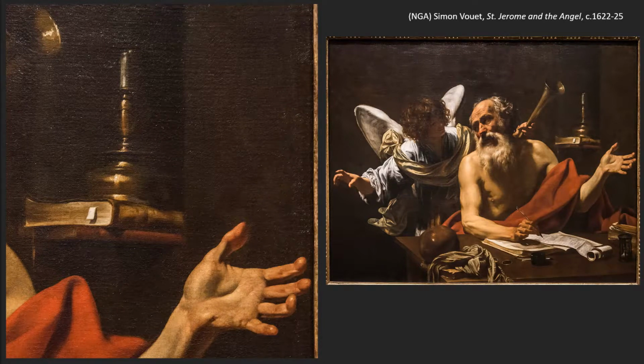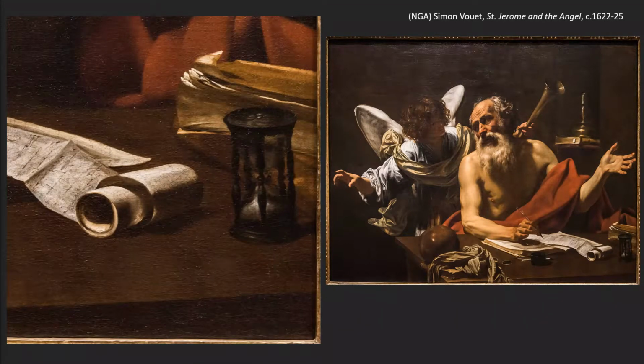But at the same time, a snuffed candle is often a symbol for the end of life, and we saw it in that still life by Heda, in very much the same aspect. And then, as Katrina mentioned, on the table in front of him, right next to his work, is an hourglass, time ticking away.